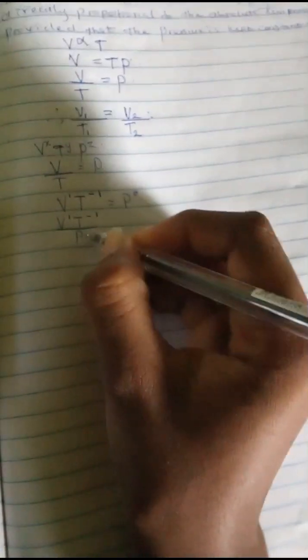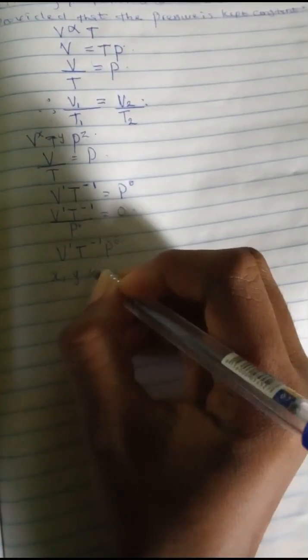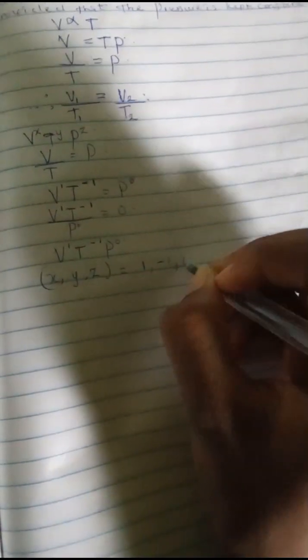That is V power 1, T with the power -1, all over P with the power 0 equals 0. So our x, y, and z values equal 1, -1, and 0.